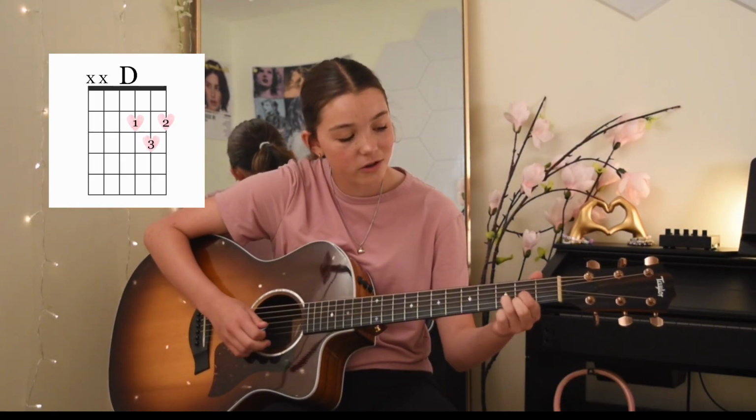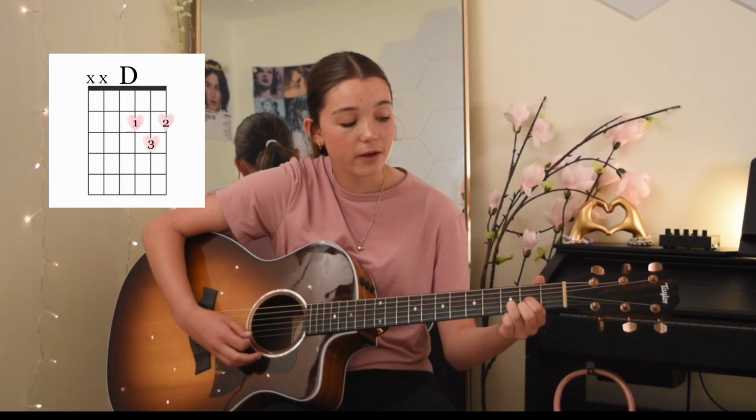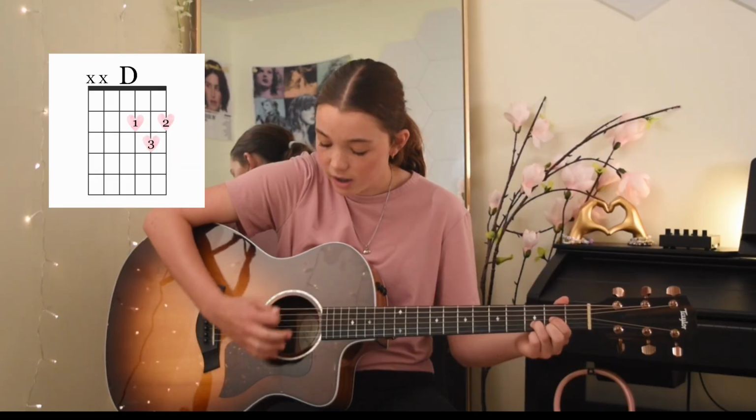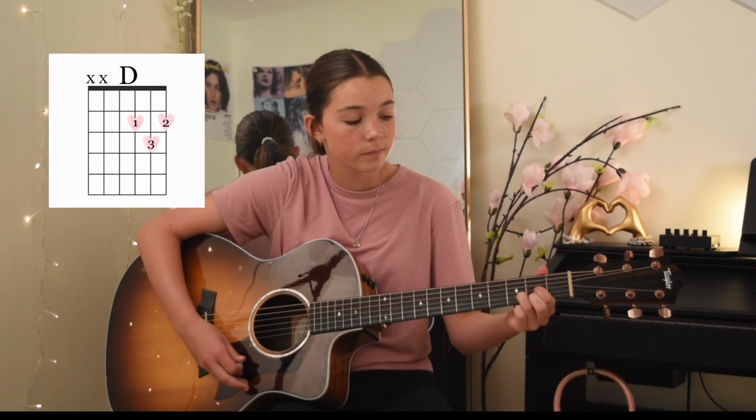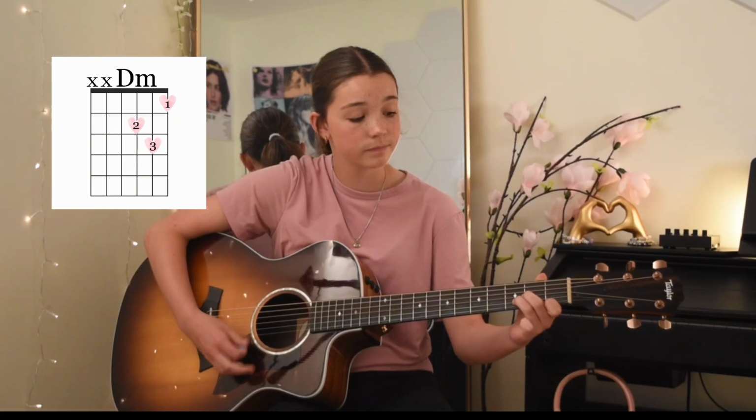Now we have a bunch of variations of D as well. We could play our D here, where we have our first finger on the 3rd string 2nd fret, our 2nd finger on the 1st string 2nd fret, and then our 3rd finger on the 2nd string 3rd fret. And for any variation of D, you only play 4 strings. So if you see an X on the 6th and 5th, that's telling you that you only play the 4. You could also play a D minor.